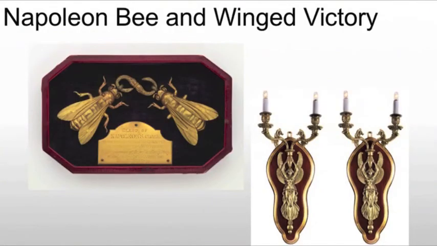We also see bees and winged victory by the time we get to Napoleon. Now, he likes these for different reasons. Bees tend to be a symbol of industry. In other words, if everyone works really hard together like bees, then we will be victorious. So it's a very common symbol associated with Napoleon, but he will also bring back the symbol of winged victory.